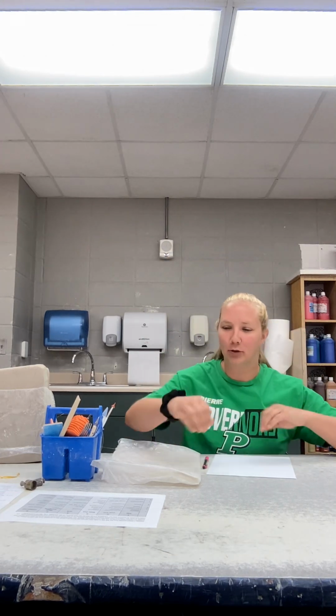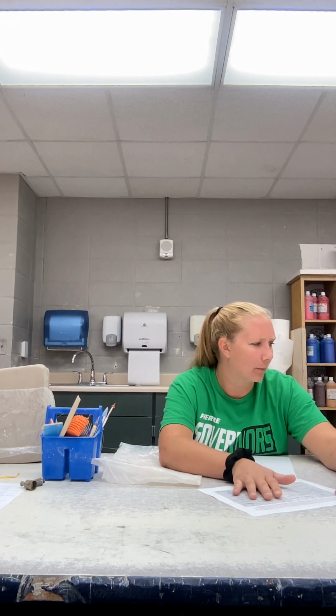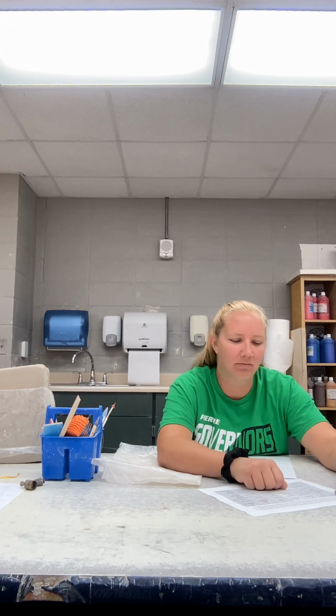So for your tile project, let's remember, you have your choice board. You get to pick on here which project you want to build. We're going for tiles this time. Your options are, you can choose a nature-based tile, so a deer in the background. I have some examples to show you. Flowers, animals, anything nature-based really is fair game here.